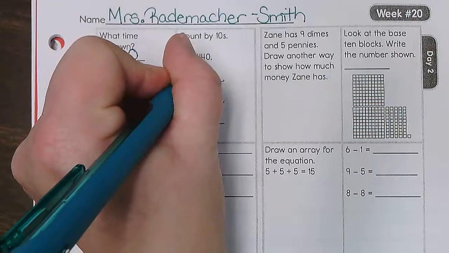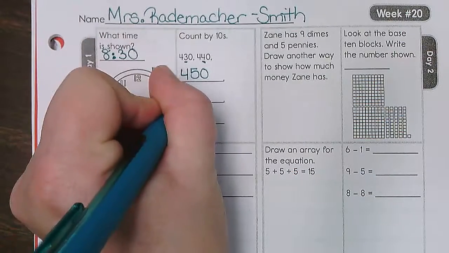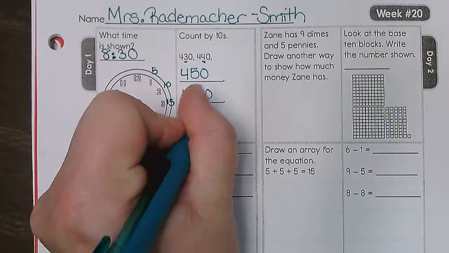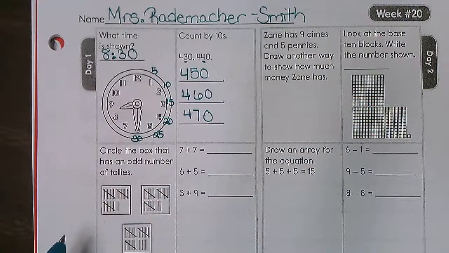Next would be 450, 460, 470 would be the last one.